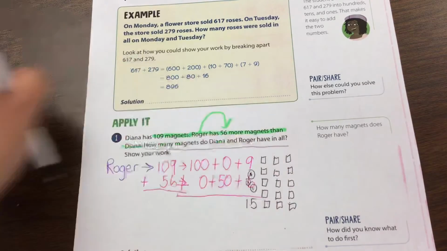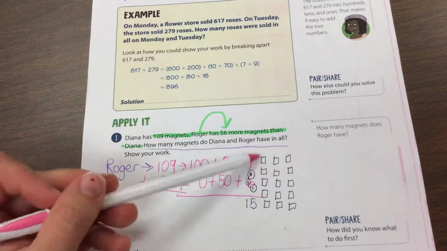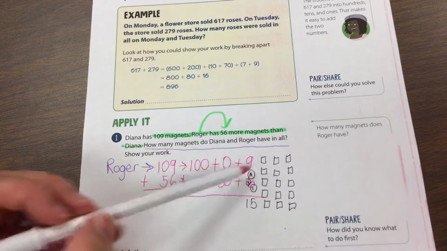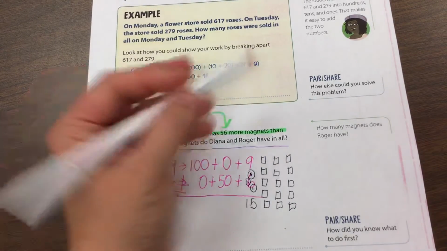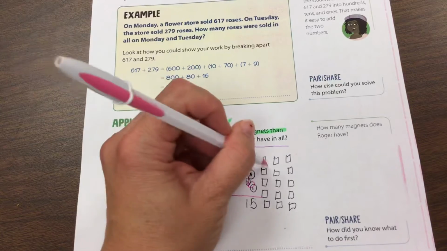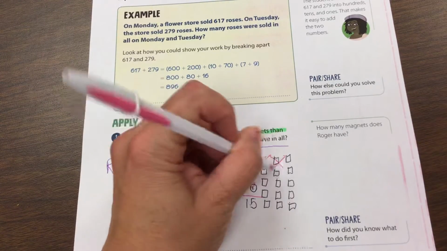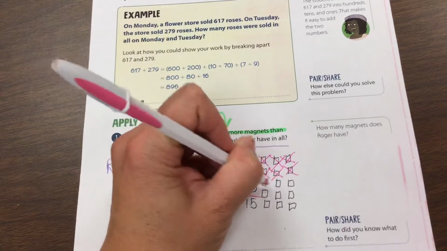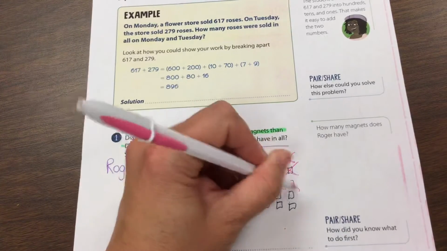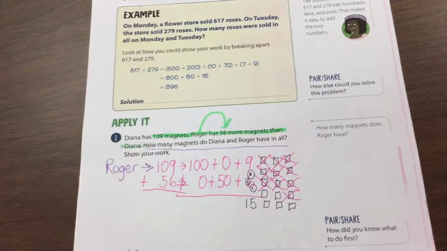Here are my 15 ones. So we said, how many ones make a 10? I hope you're thinking 10. So let's cross out 10 ones. 1, 2, 3, 4, 5, 6, 7, 8, 9, 10.